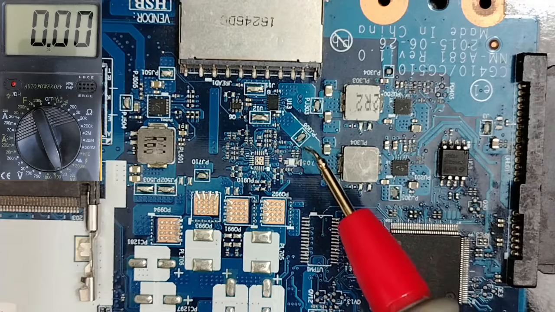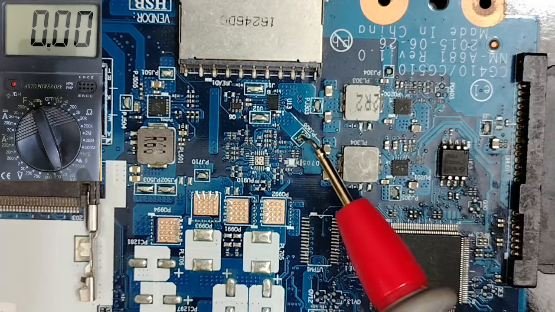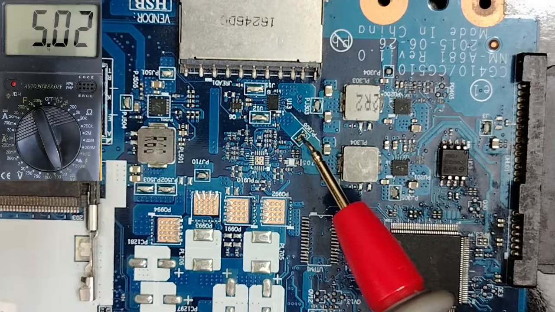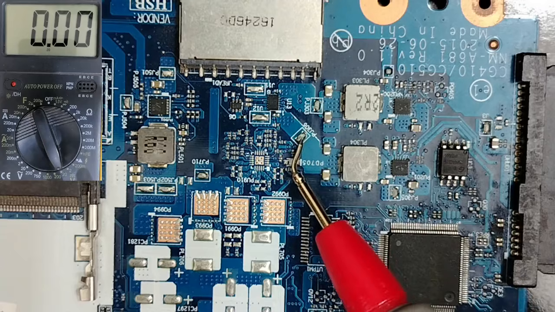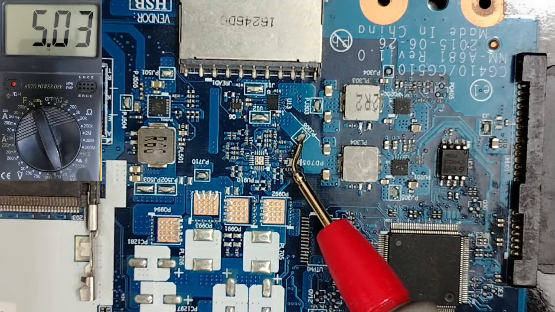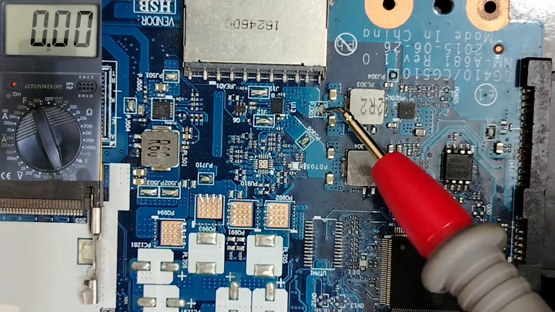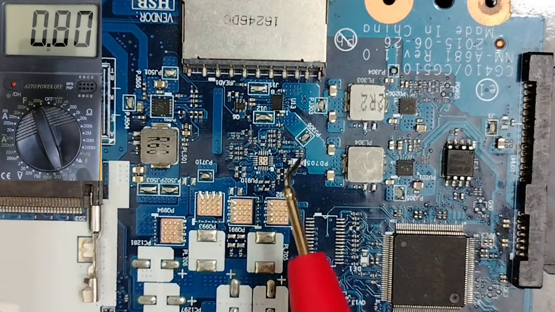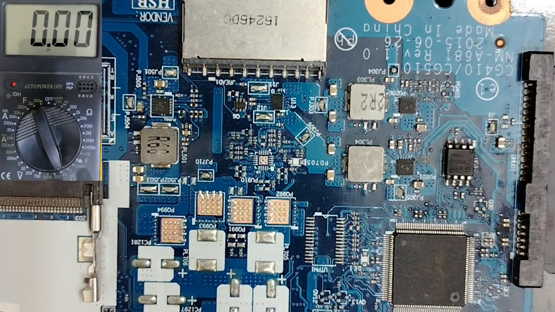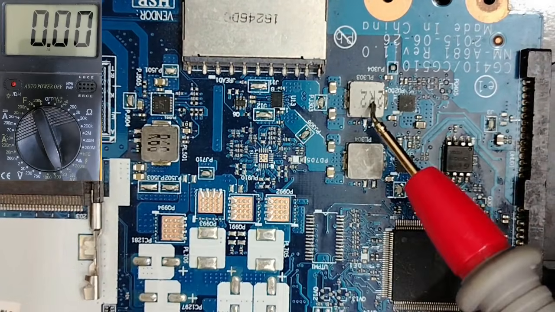And if you follow this trace, as you can see, guys, here we can check the 5 volt on the pad, PG306. So this is the test point for 5 volt. And over here we have the test point for 3.3 volt, as you can see. Okay, we always follow the traces.